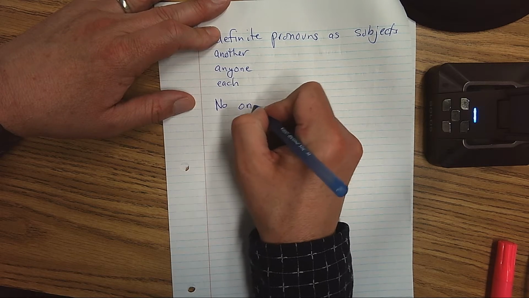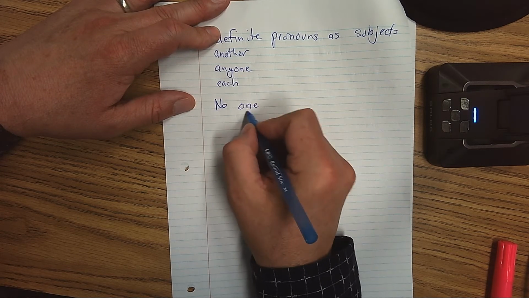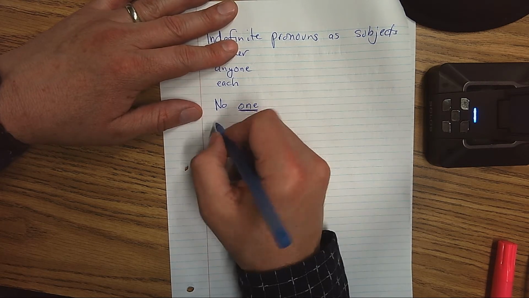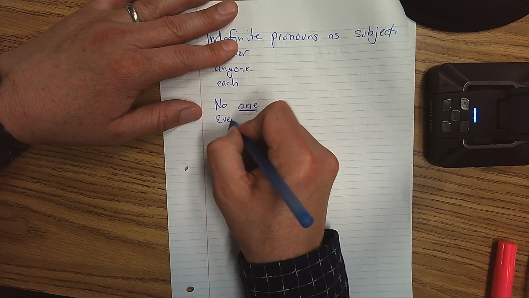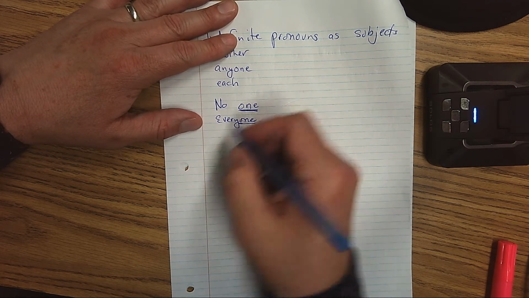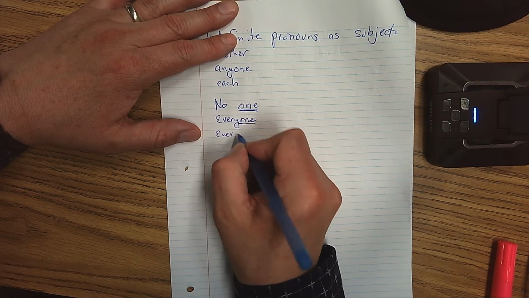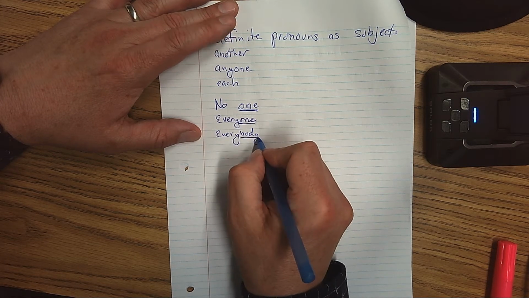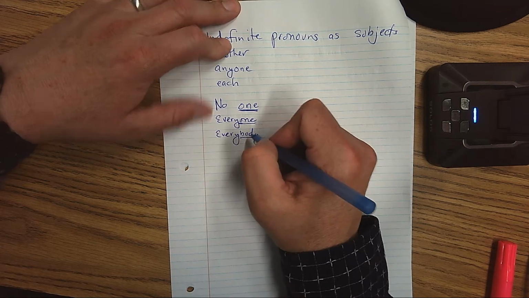No one. By the way, let's look at this. One is singular always, right? Even if it's everyone. Singular, all right? Or everybody. A body is one thing, right? Okay, so these are singular ones.